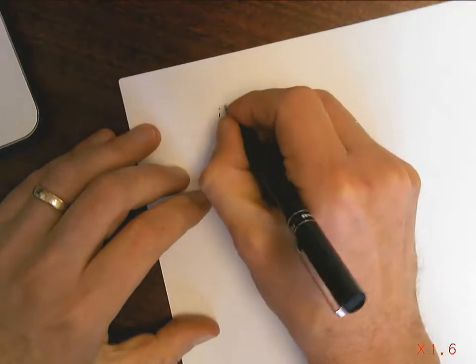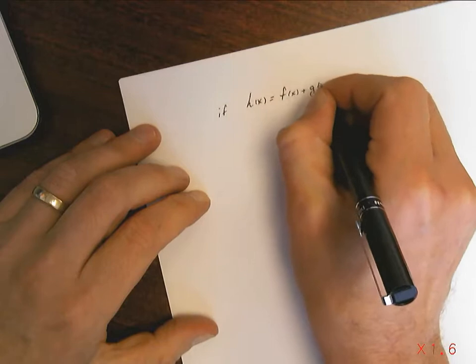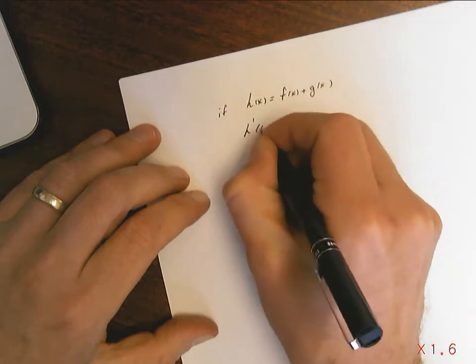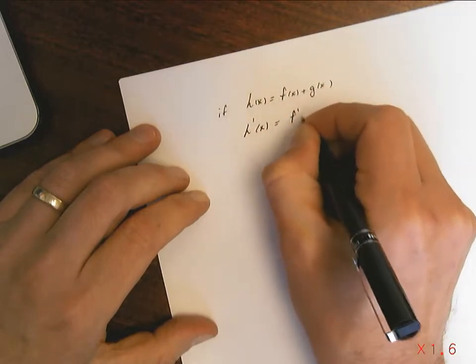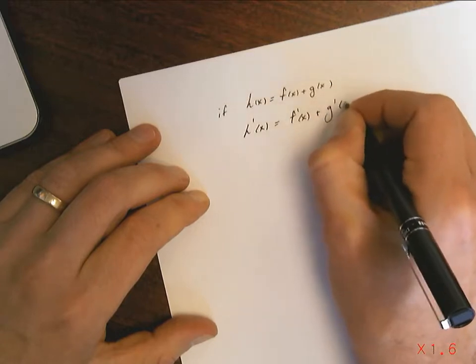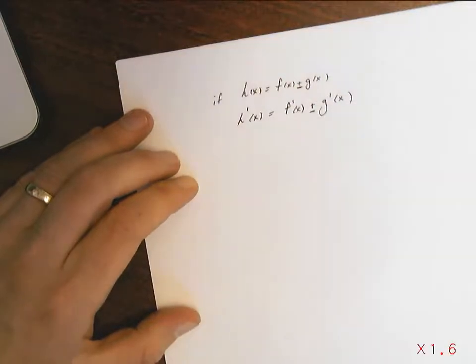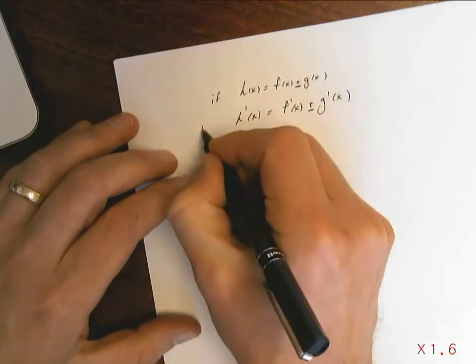Hello, ladies and gentlemen. Now I'd like to talk about the proof for the derivative of a sum or difference is equal to the sum or difference of the derivative rule. So the rule looks something like this. If h of x equals f of x plus g of x, and if I ask you for the derivative of h of x, it would be the derivative of f, or f prime, plus the derivative of g. The same would be true if it was negative. So that's the rule that we want to prove.